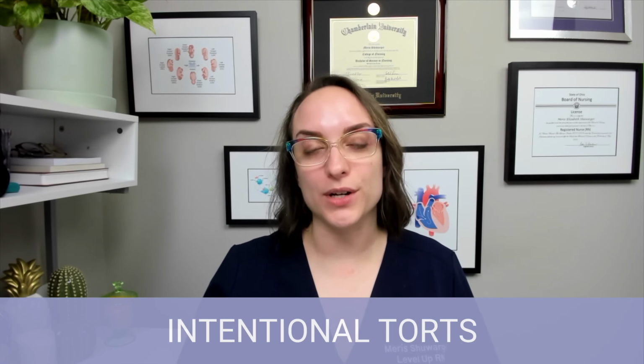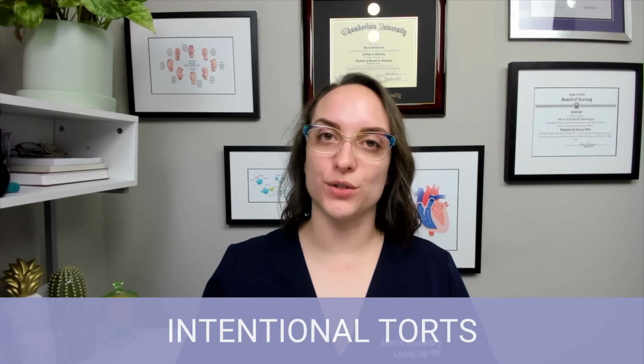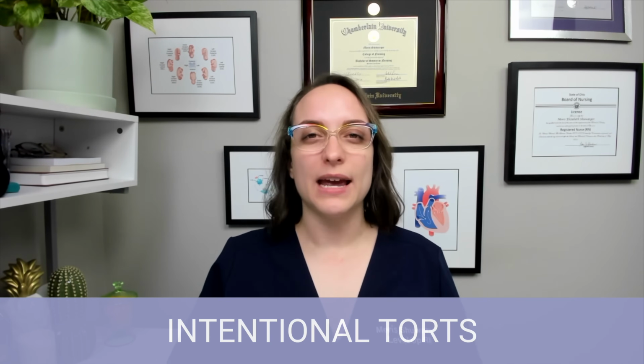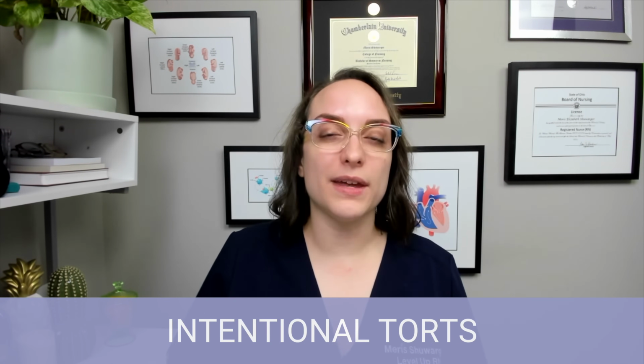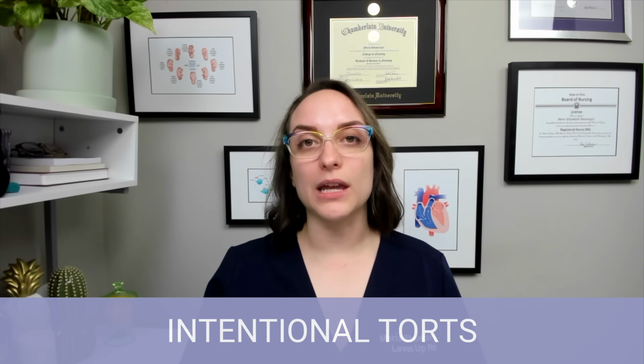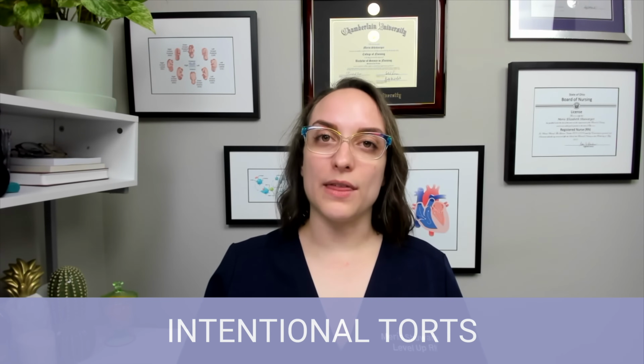So let's get started. First up on card 9, we are talking about intentional torts. An intentional tort is a willful act that violates a patient's rights. So willful and intentional are the key words. It was something that was done with intent. There are a couple of different kinds, and these get pretty tricky for nursing students sometimes. So let's lay it out in a way that we can understand.